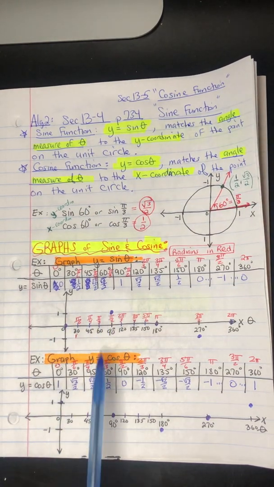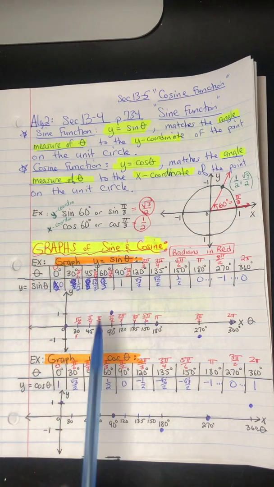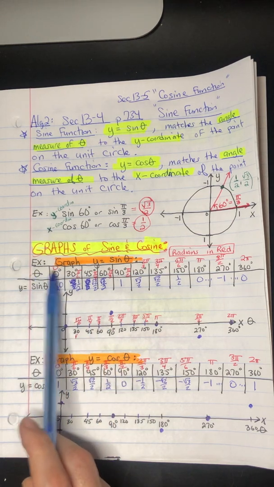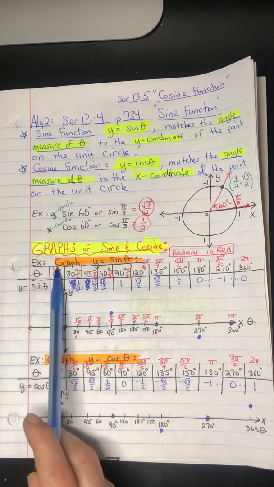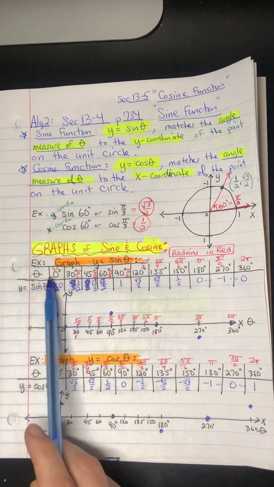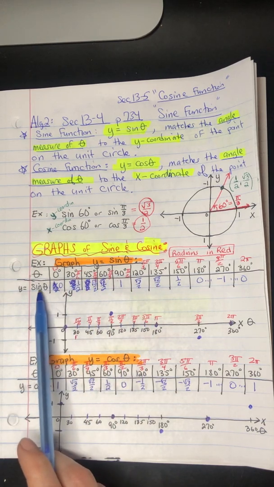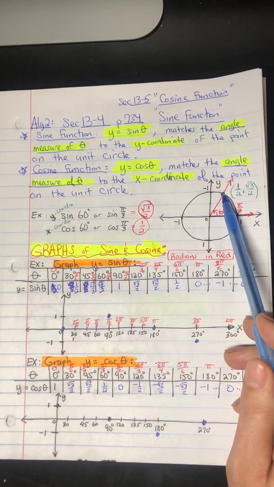And if you look at the tables I created, in order to graph y equals the sine of theta and y equals the cosine of theta, I use both degrees and radians as my input, like the x coordinate kind of. The input is the degrees or the radian measures. I did the radian measures in red, and the degrees are in black. And then the output is what you get. The output for sine is the y coordinate of the point on the unit circle.